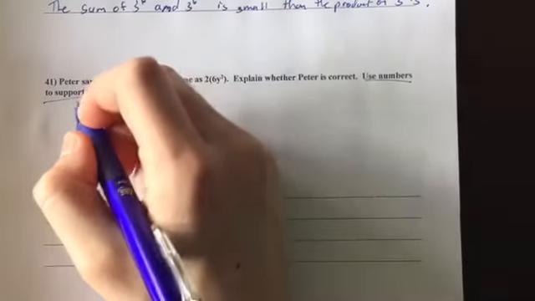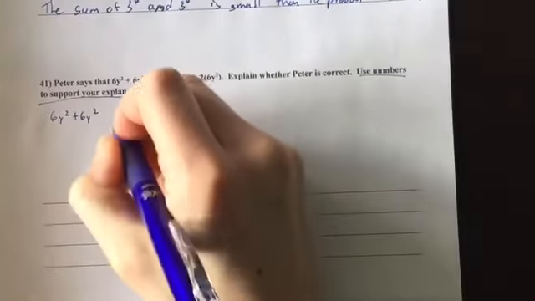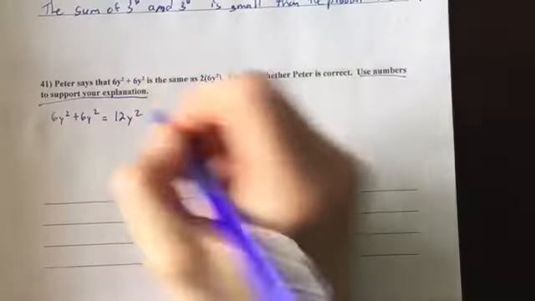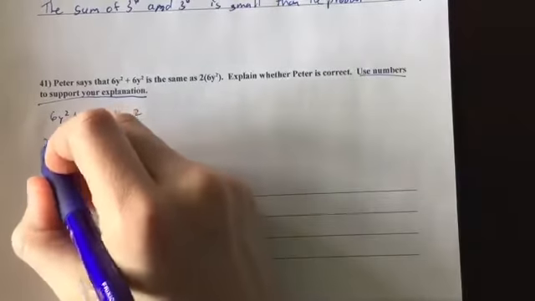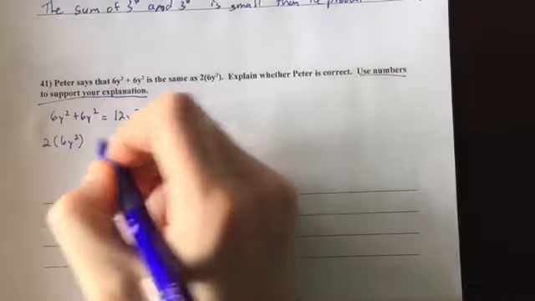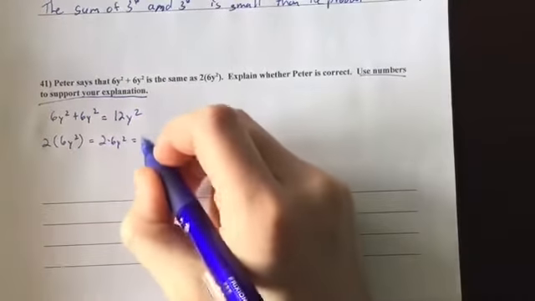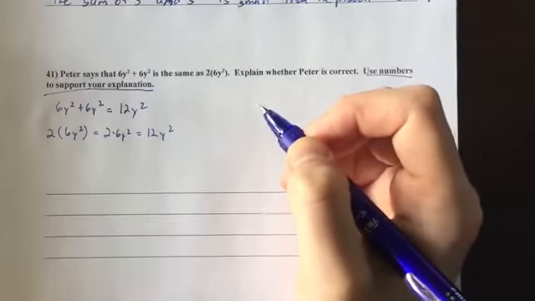So first thing I want to look at is that 6y squared plus 6y squared, right? Combine those like terms, that's 12y squared. Well, what's another way to get 12y squared? Well, 2 times 6y squared, right? 2 times 6y squared, multiply your coefficients, is 12y squared. So they are the same.